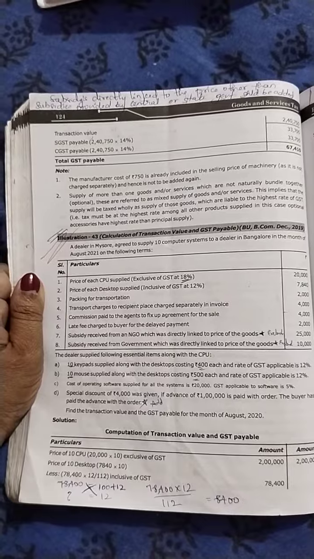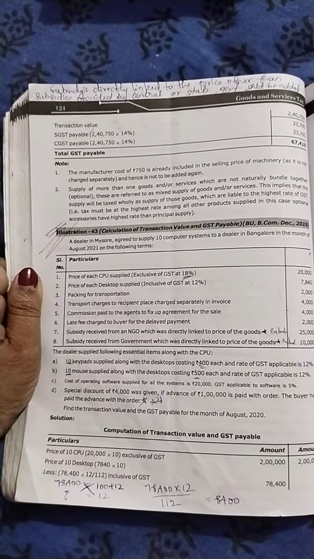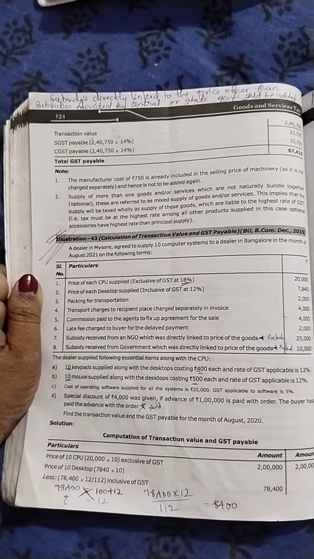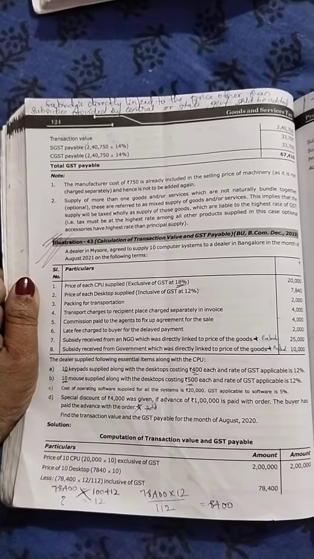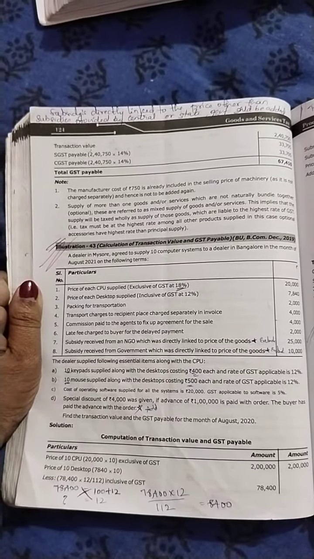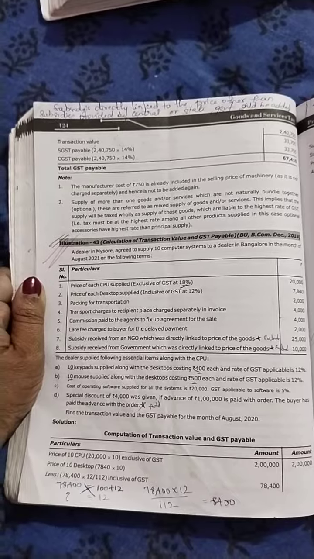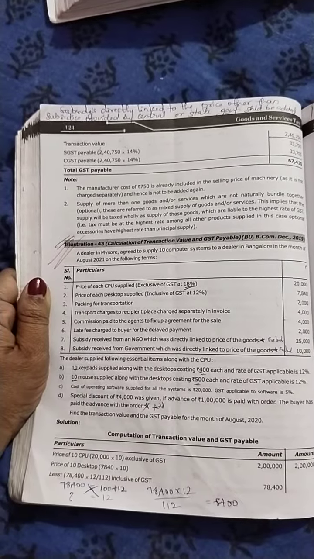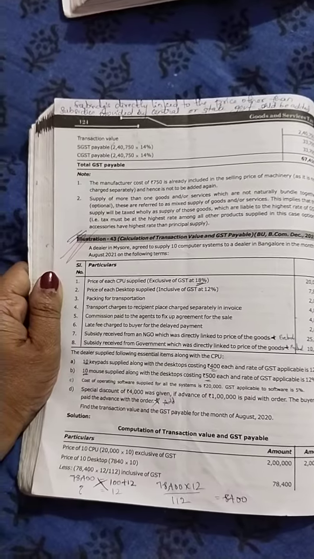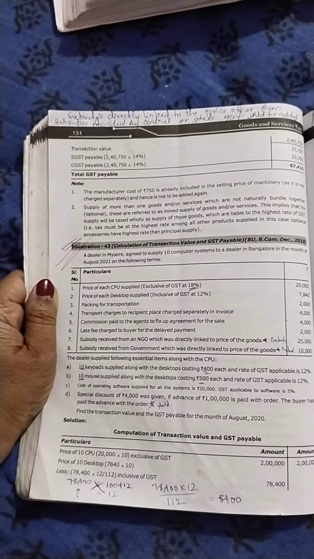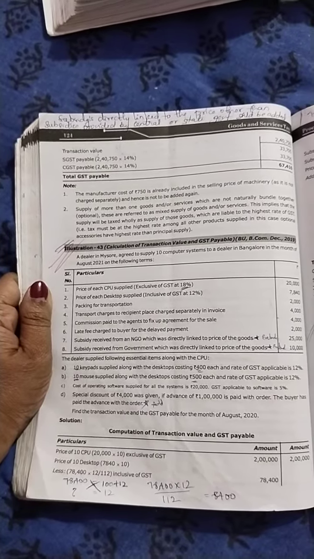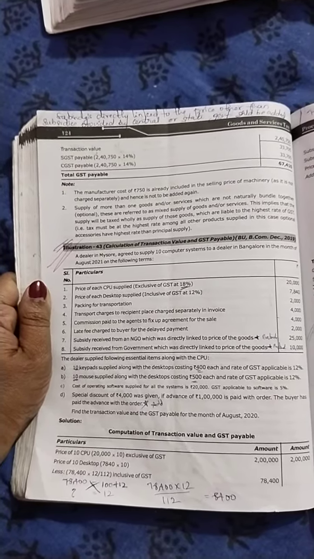Let me read the question for you first. A dealer in Mysore agreed to supply 10 computer systems to a dealer in Bangalore in the month of August 2021 on the following terms. With this very first sentence, we are able to understand that this is an intrastate supply, because Mysore and Bangalore both are in Karnataka. So it is going to be an intrastate transaction. The particulars are as follows.